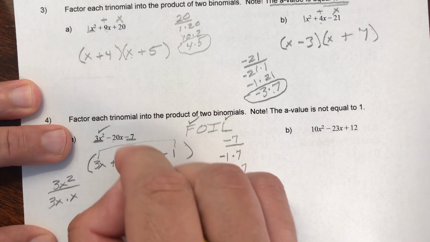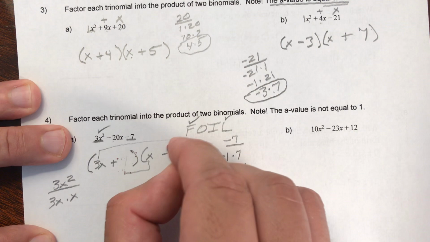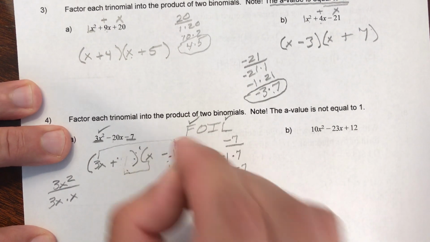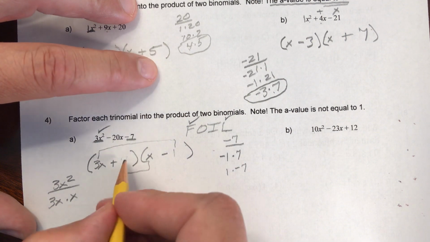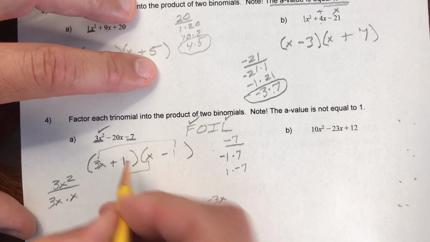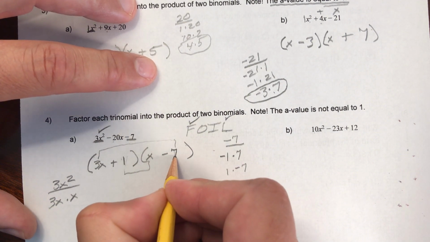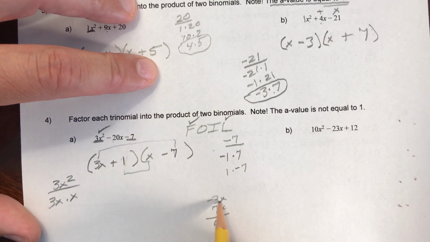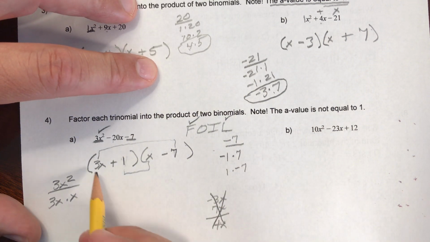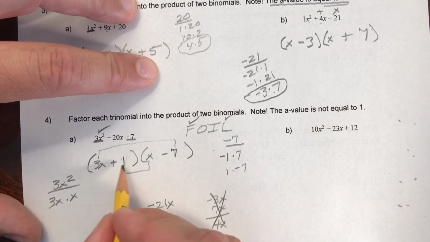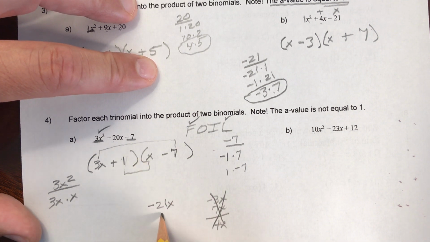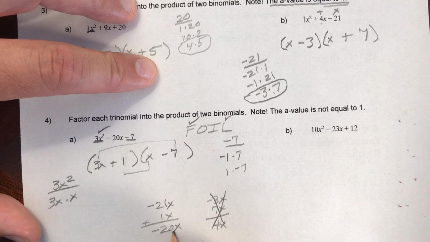So hopefully you have an eraser. I'm going to erase those two. And I'm going to switch the order because it matters. I'm going to put the 1 here and the 7 there. All right, so that was not it. All right, check the outers now. Negative 21x. Check the inners now. Positive 1x. Now that right there is going to add together to make negative 20x. What's the middle term?